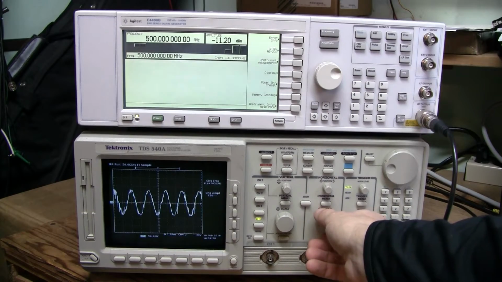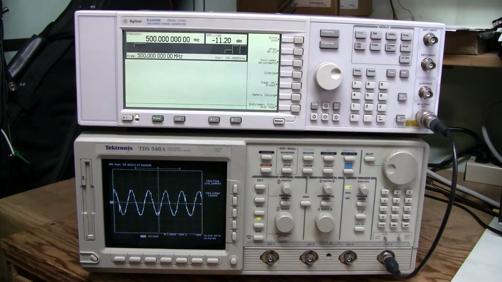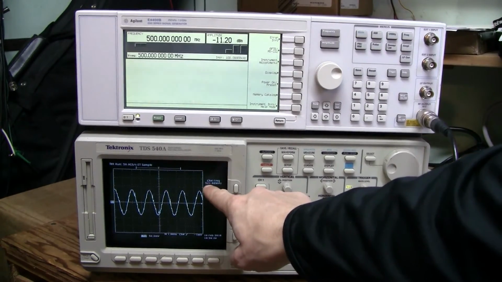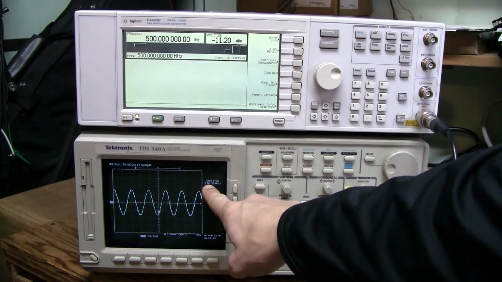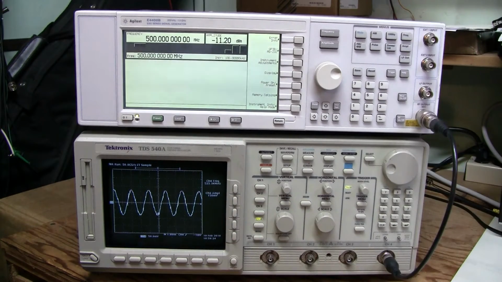Now we are pushing the limit of the scope. Oh, look at this. Something is wrong here with the frequency measurement.